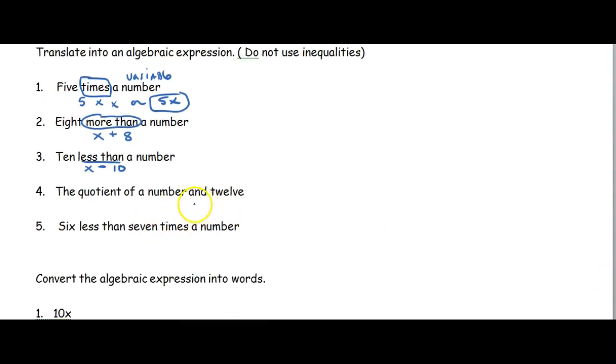The quotient of a number and 12. Well, quotient means division. So we could write this as division in the order it's written in. You can write x divided by 12, or we generally like to see division written as a fraction, x over 12.